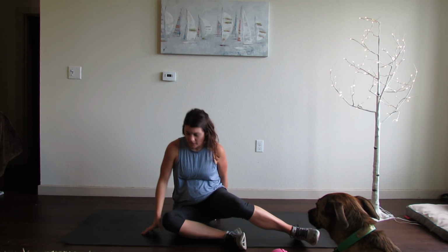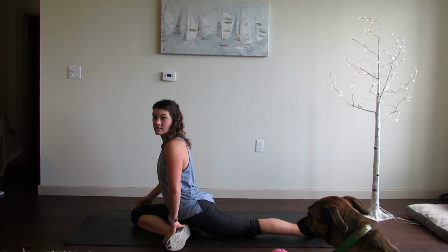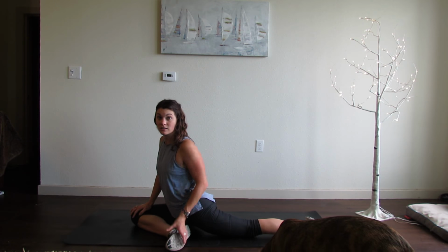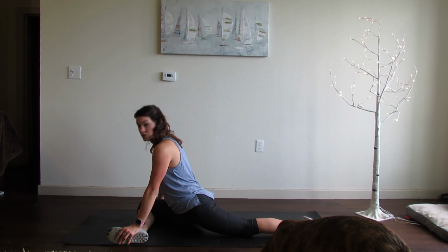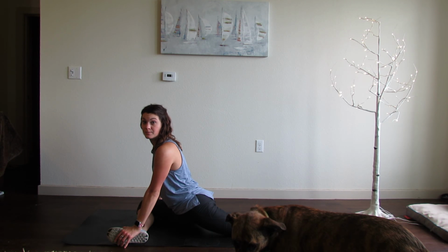More aggressively, we can do a pigeon stretch like this, getting the right glutes with this one. If I want to make it a little bit more aggressive, I can bring this foot up so it's more at 90 degrees and then lower down as much as feels comfortable.